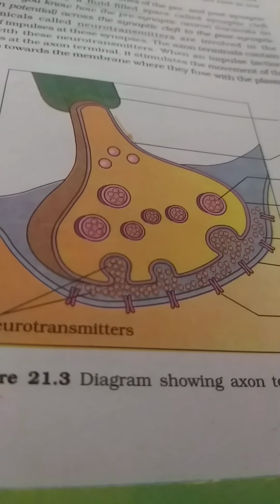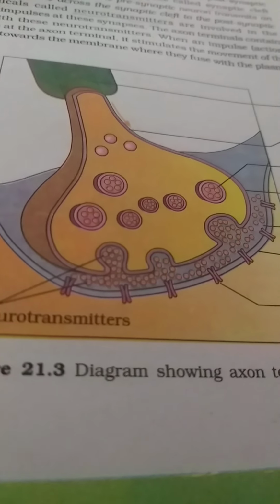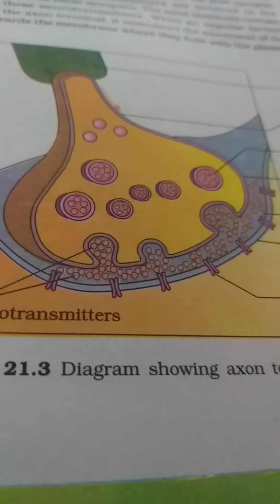Now, transmission of electrical impulse or action potential from one neuron to the next adjacent neuron. Two adjacent neurons are separated by a gap. This gap is called synaptic cleft. Then what is synapse? Synapse is the junction between two consecutive or adjacent neurons.